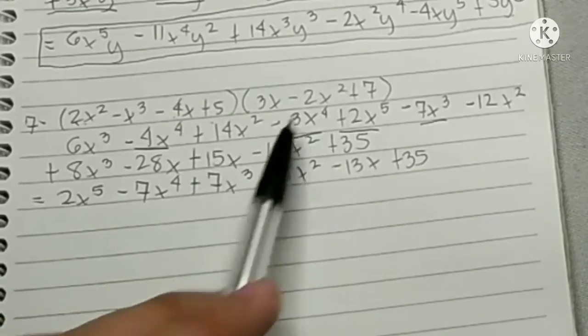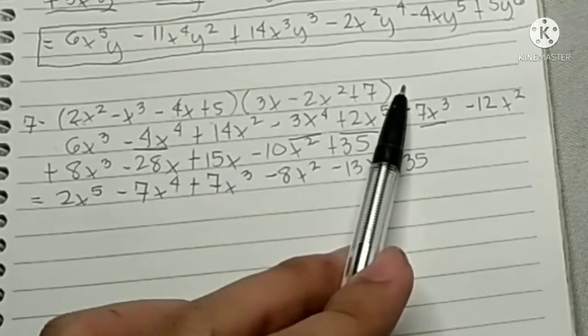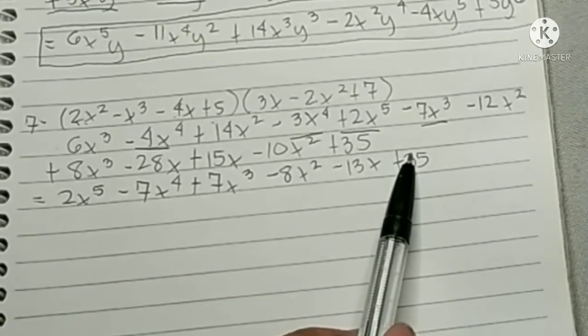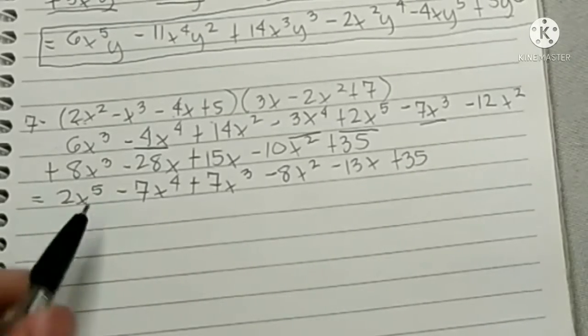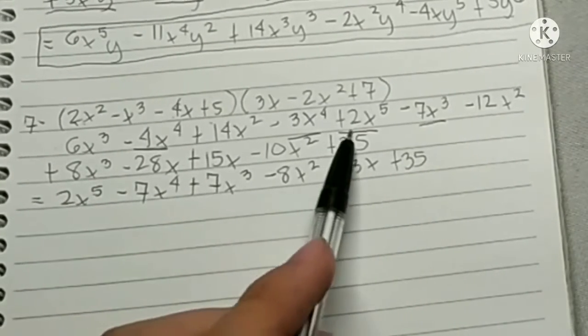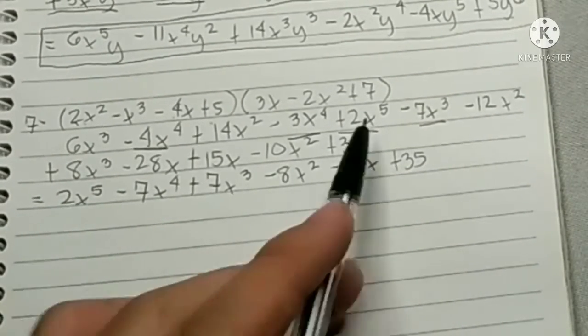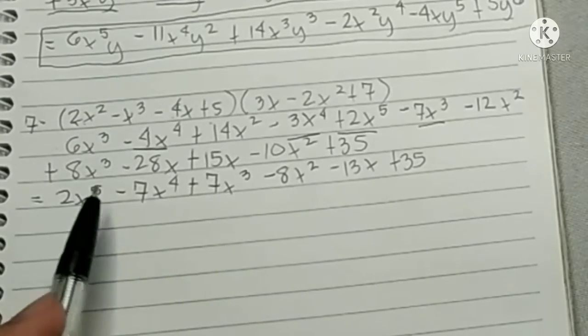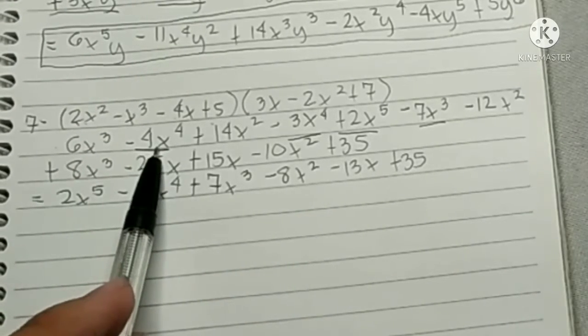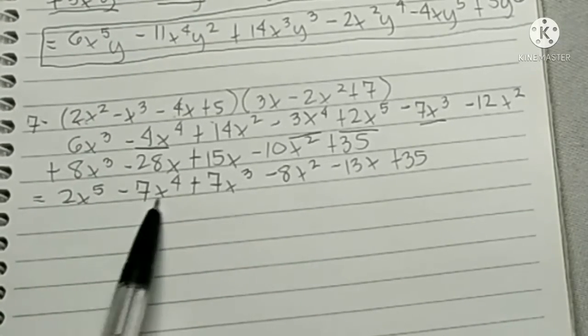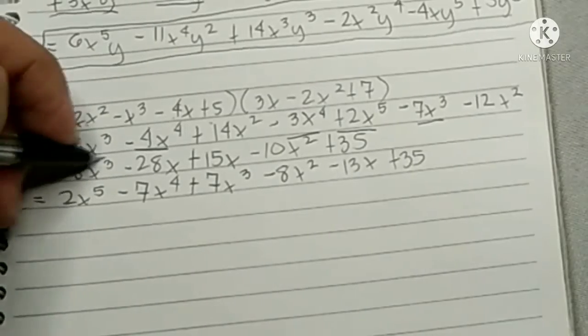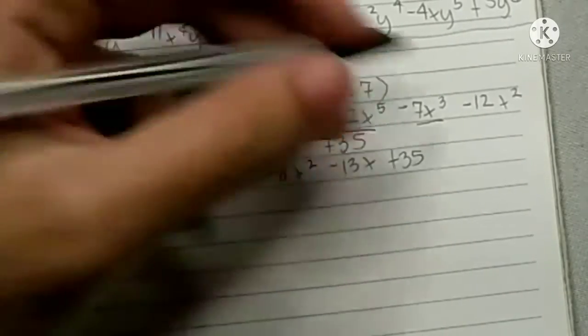5 times 3x is going to be 15x, and 5 times negative 2x squared is going to be negative 10x squared, and 5 times 7 is 35. Then after that, we will combine the like terms. Then we'll get the 2x raised to 5 minus the 7x raised to 4, and the positive 7x raised to 3.